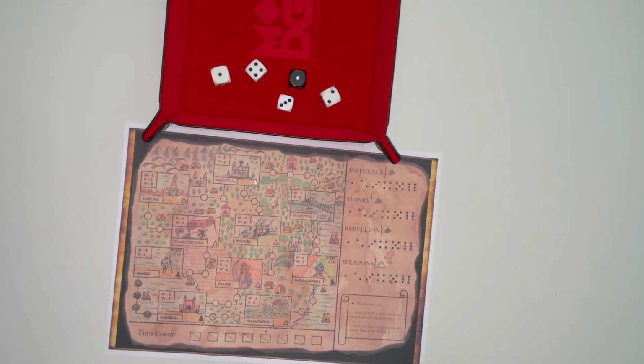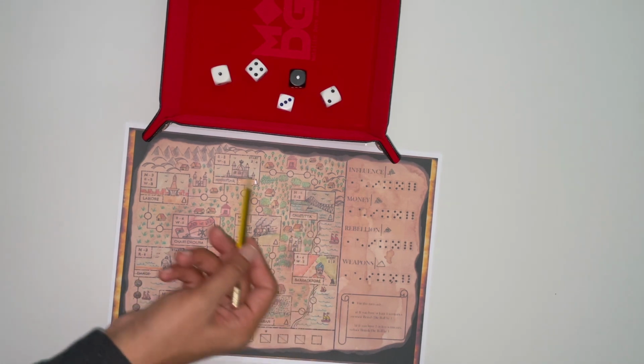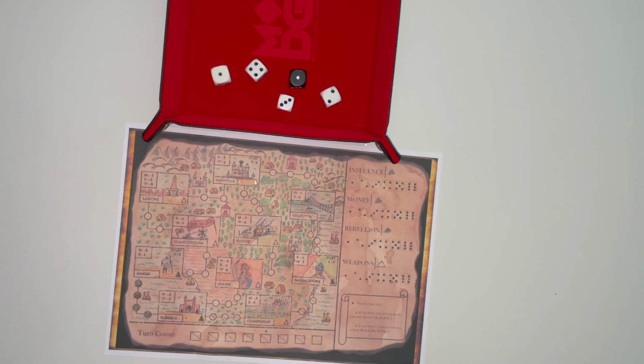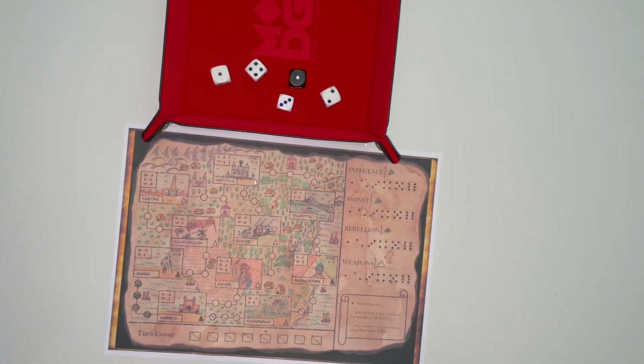We need 6 territories to win, and we've freed up a total of 1, 2, 3, 4, 5 territories only in this game. So unfortunately, we did not win this game, but this was the solo print and play game from Mohit Patel called Sabotage the Raj.